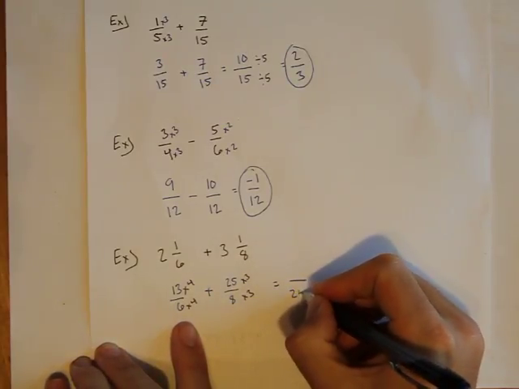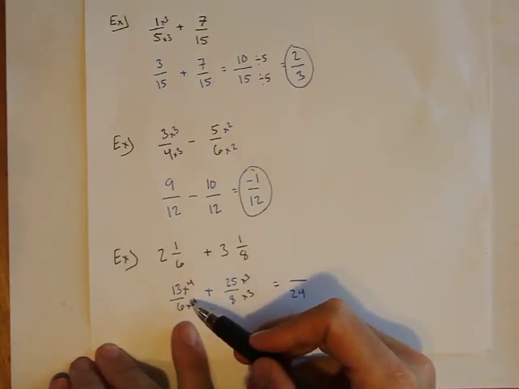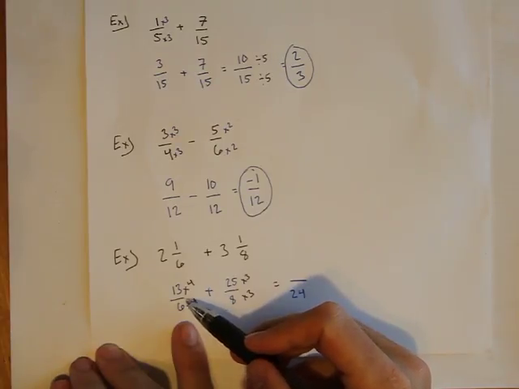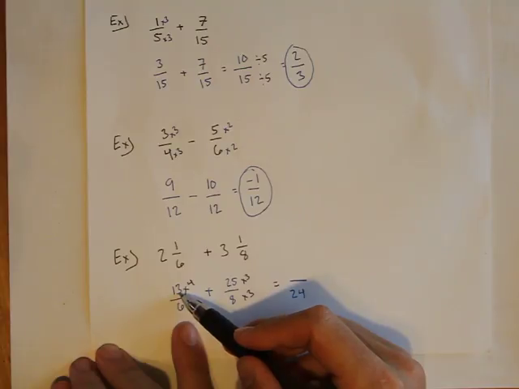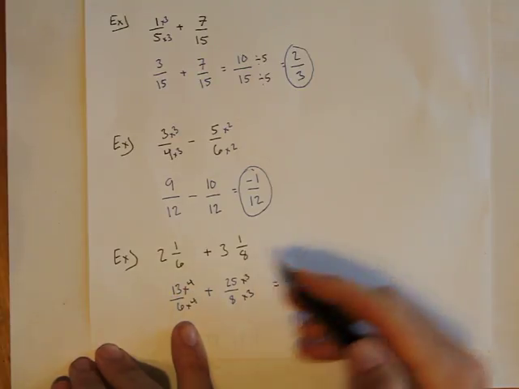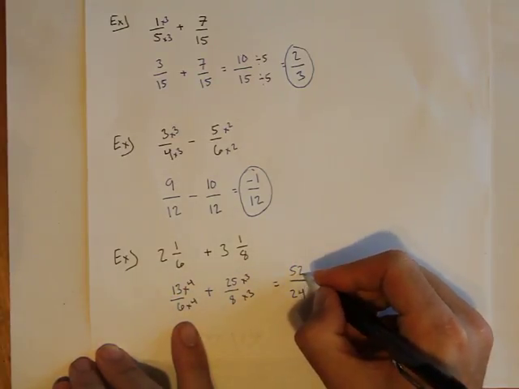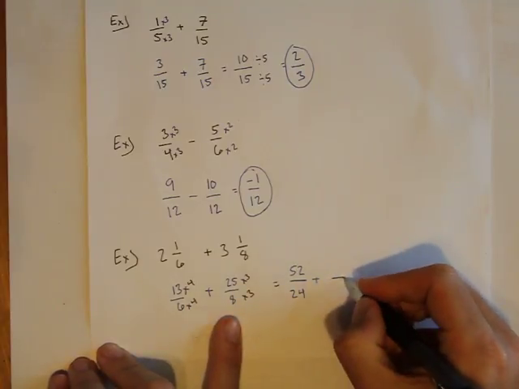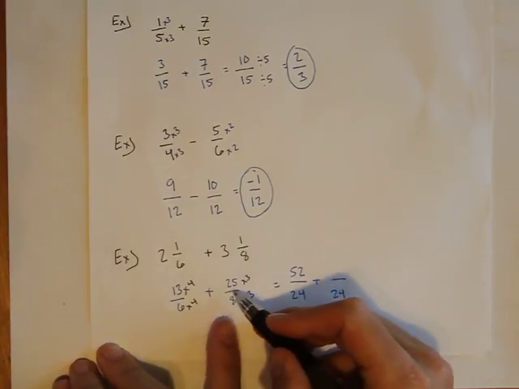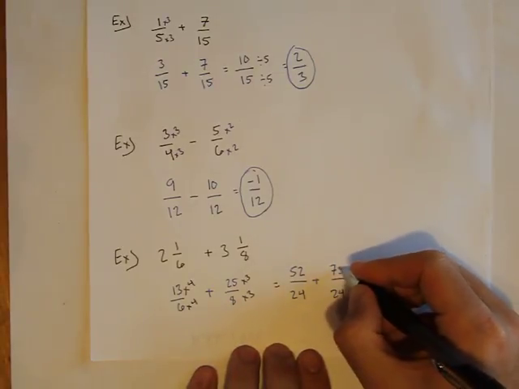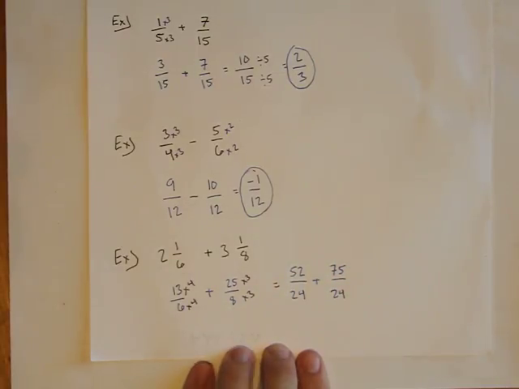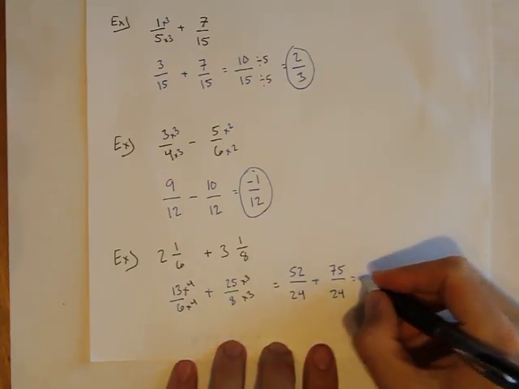And so now I end up with the following. First fraction is going to be over 24. 13 times 4, let me think about that for a second. 4 times 10 would be 40. 4 times 3 would be 12. So 40 plus 12 would be 52. Over here, I'm going to have 24 on the bottom and 25 times 3. That's like adding 3/4. So that's going to be 75. So now I can add them up.